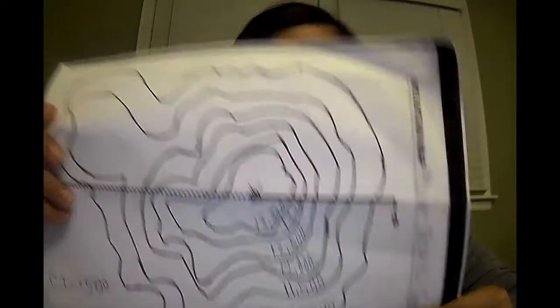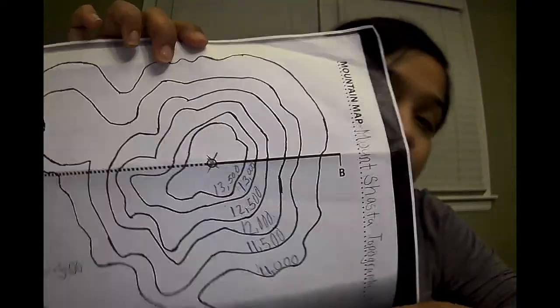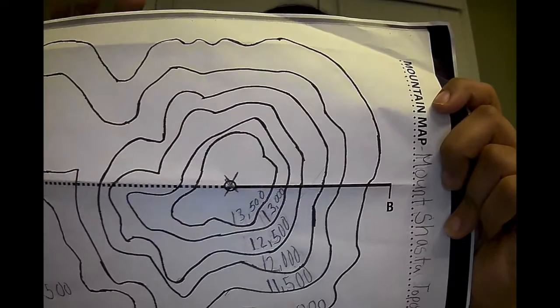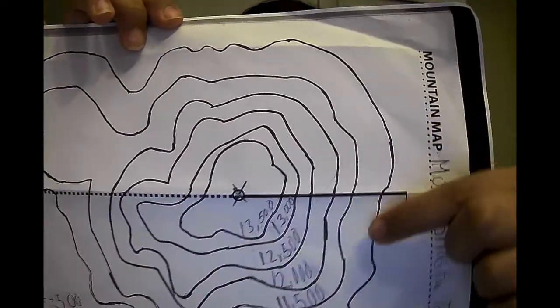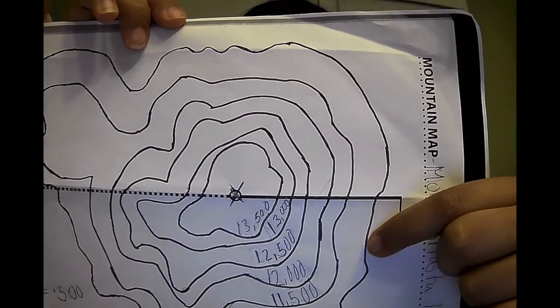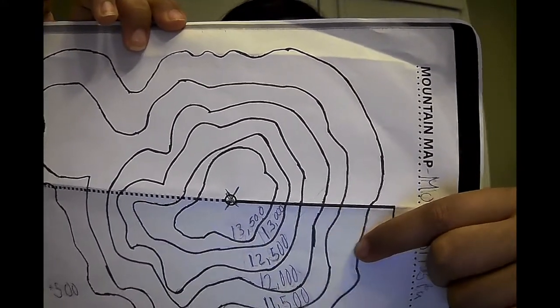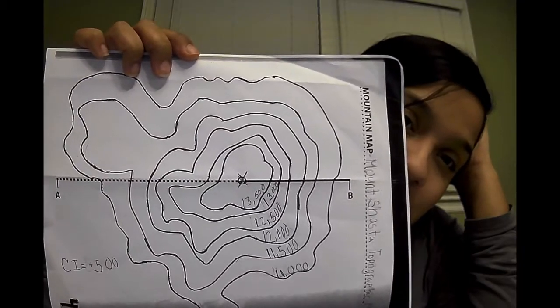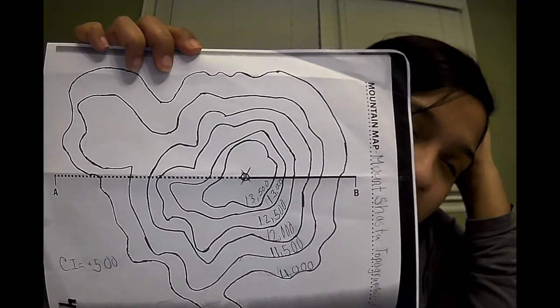It also shows us the contour interval, which tells us how much the elevation increases from our first contour line to the second contour line. Our contour interval is 500 feet.